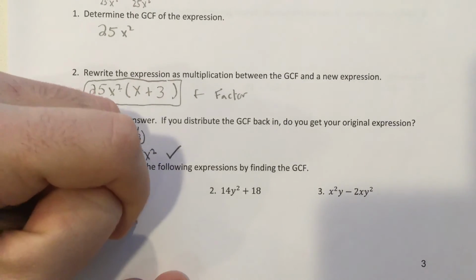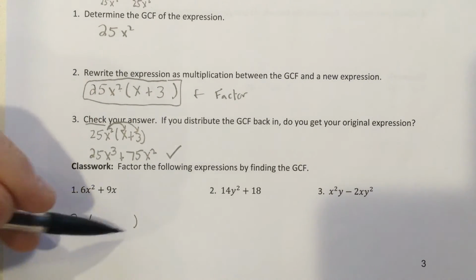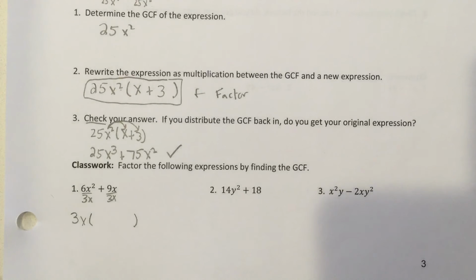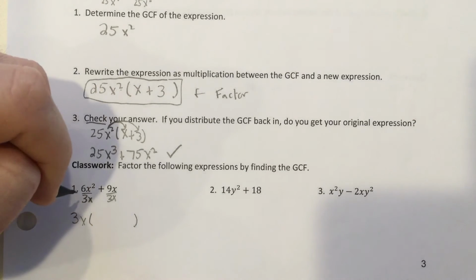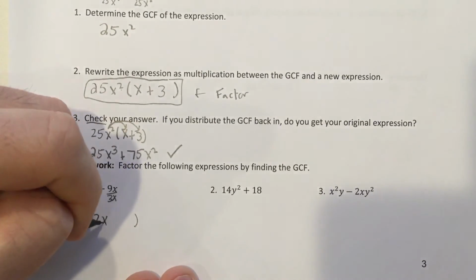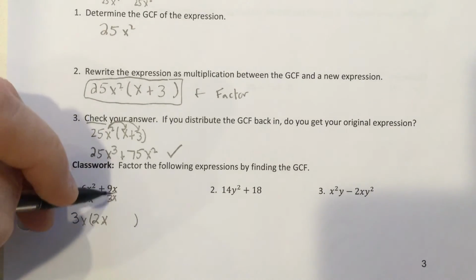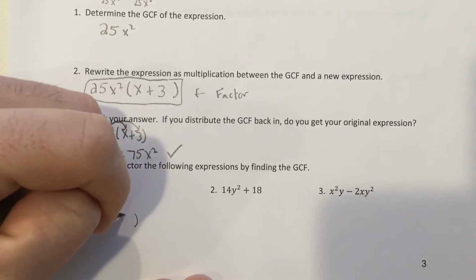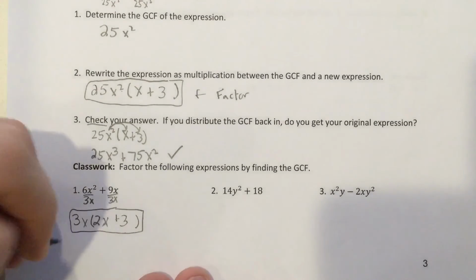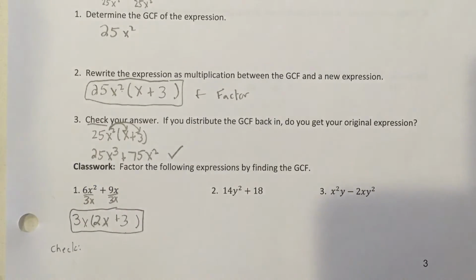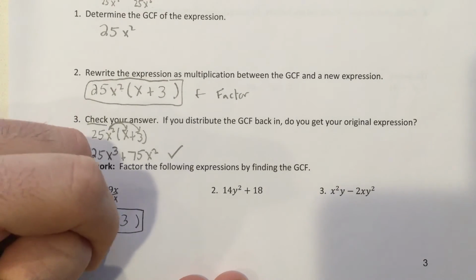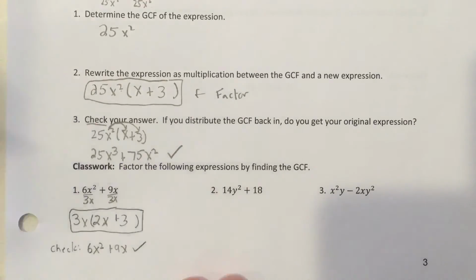Remember, when you're doing GCFs, you put that GCF in front, one set of parentheses, and then we're going to divide each of my numbers by the GCF. So 6x squared divided by 3x is 2x. And then 9x divided by 3x, those x's cancel, and I'm left with just 3. So this is now factored. Again, it's separated by multiplication. If you want to do a quick check to see if you did it correctly, 3x times 2x is 6x squared. 3x times 3 is 9x. And that's what we started with, so that's checked.